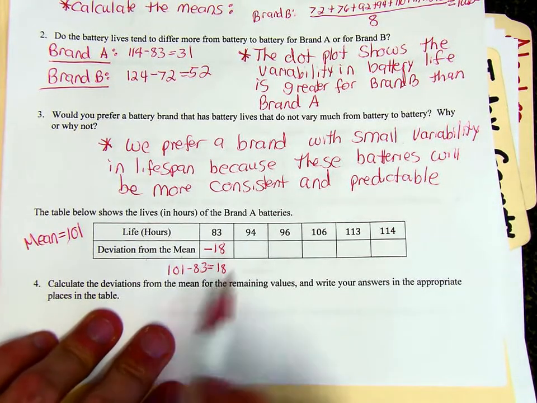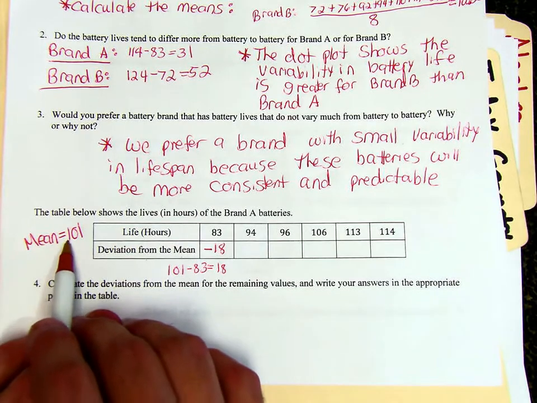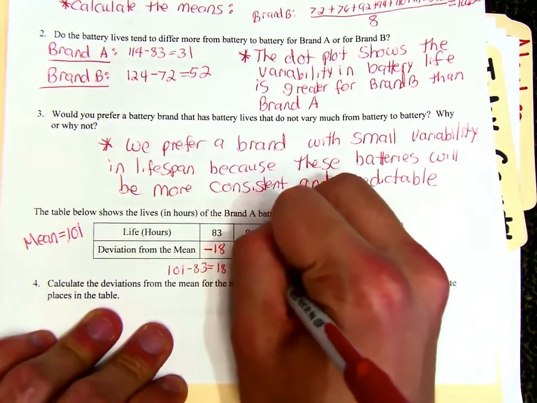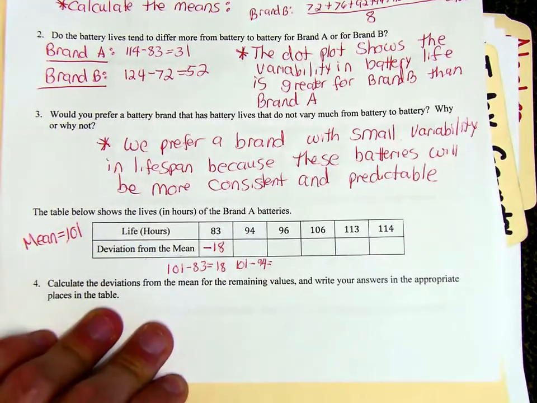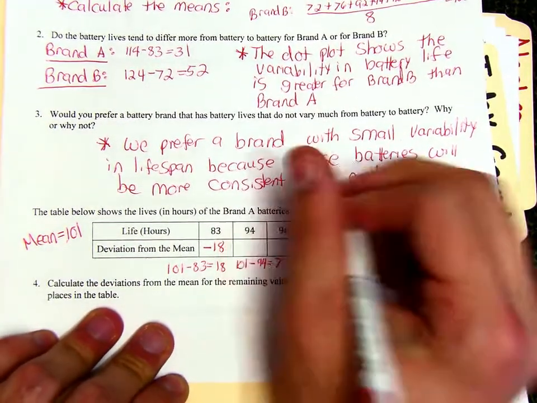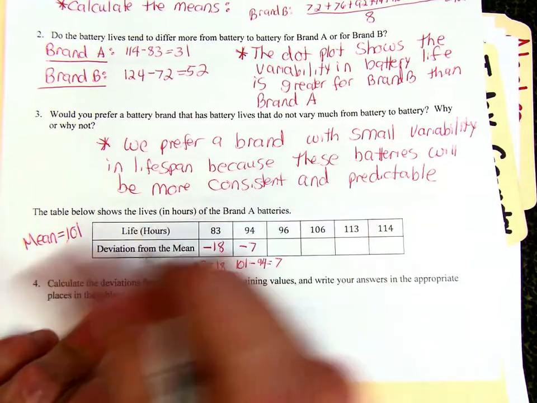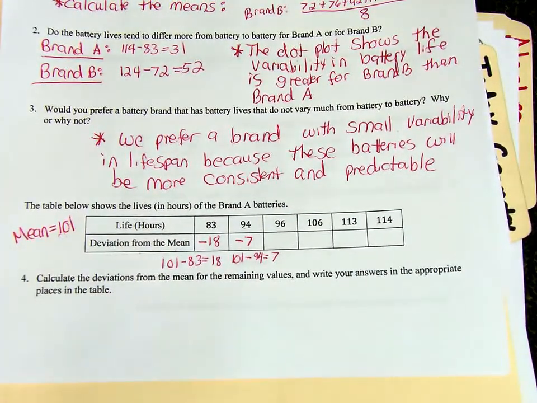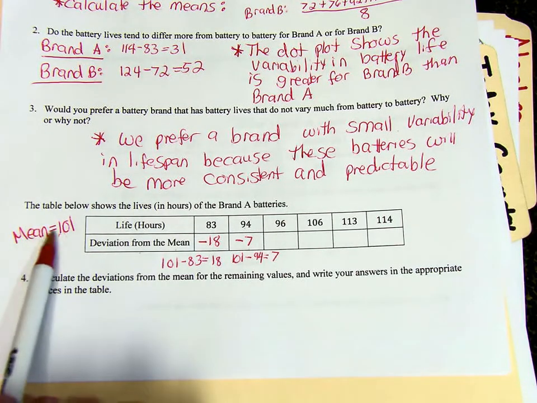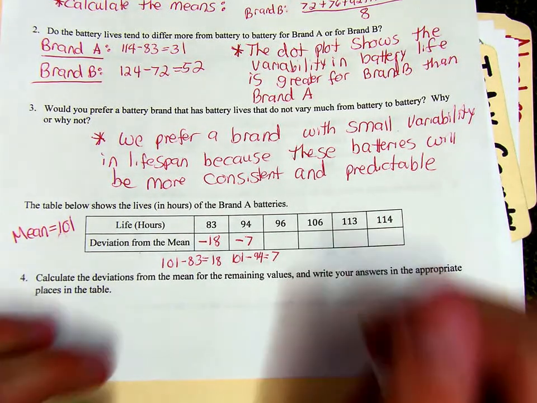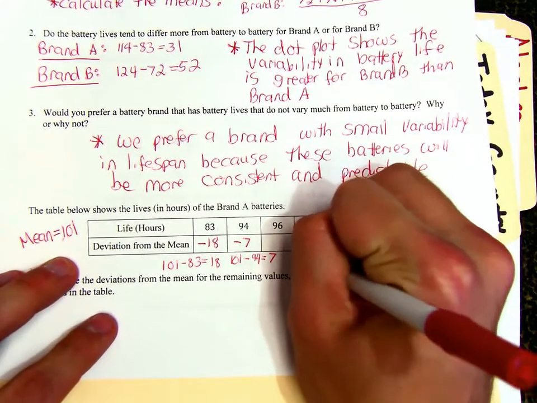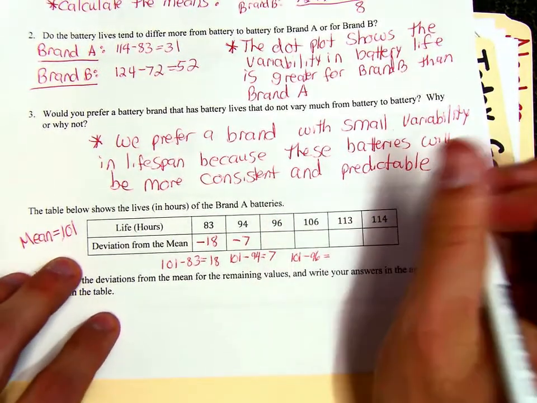We have 94. Since 94 is less than 101, we're going to do 101 minus 94, and that's going to equal 7. So it will be minus 7. If we take 101, subtract 7, we'll get 94. Now for 96, 96 is again less than 101. So we're going to do 101 minus 96, and we'll get 5.